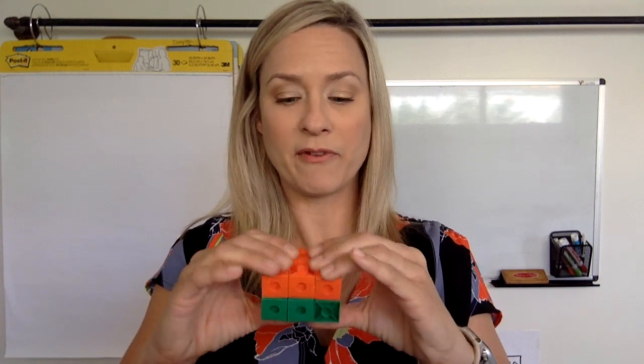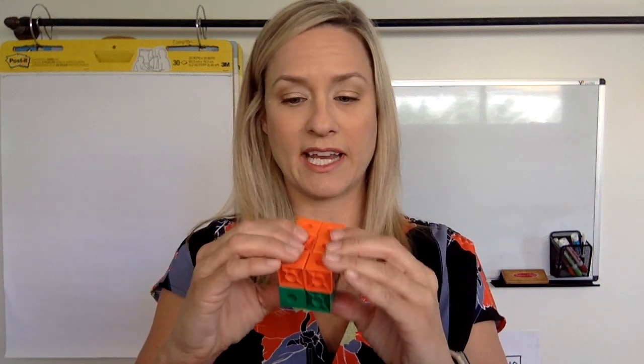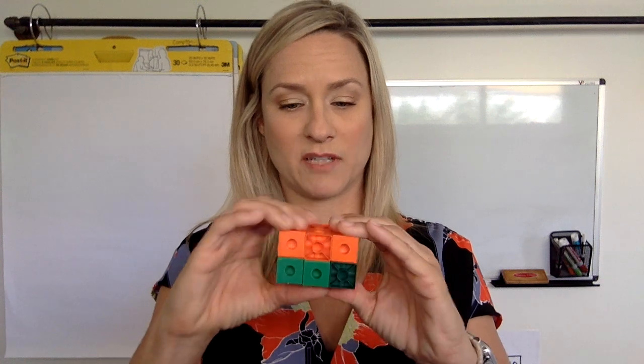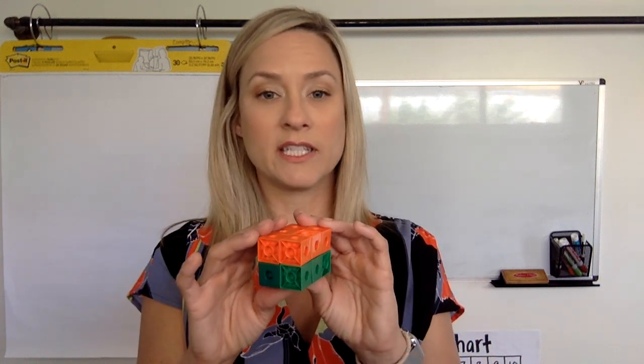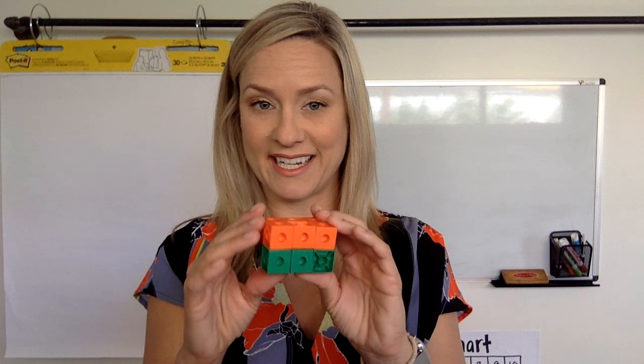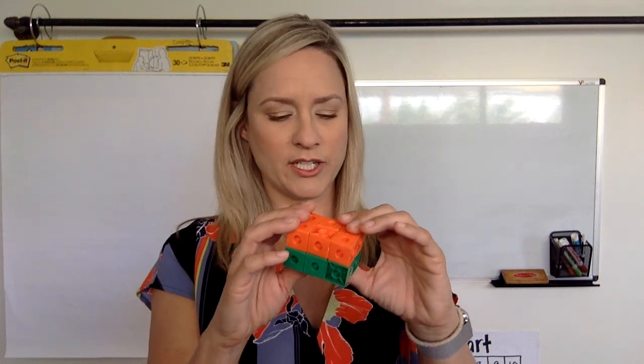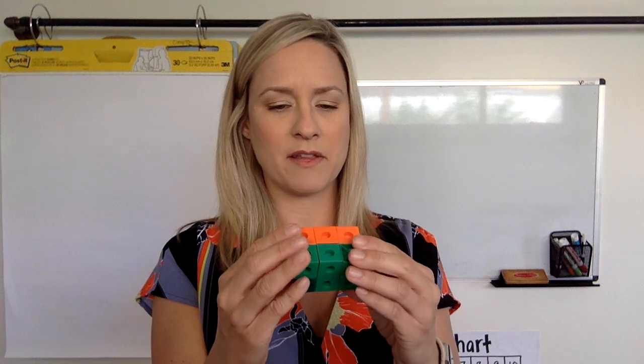When we figure out how many cubes take up space, or how much space is taken up, we call that volume. So the volume of this figure is 12 cubic units, or 12 units cubed. We could say it either way.